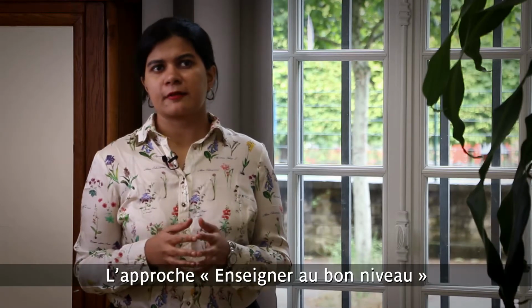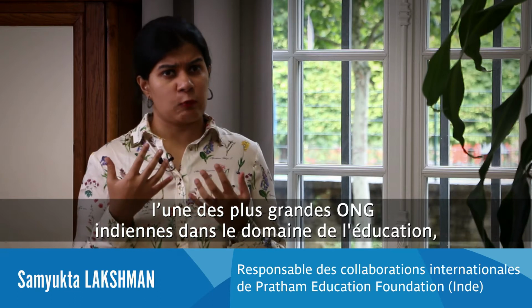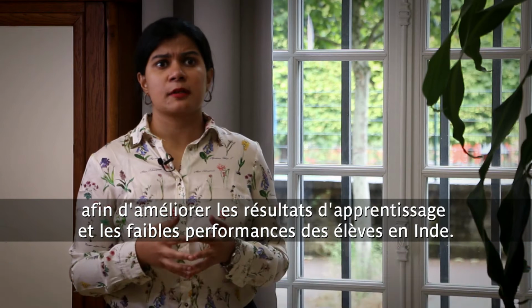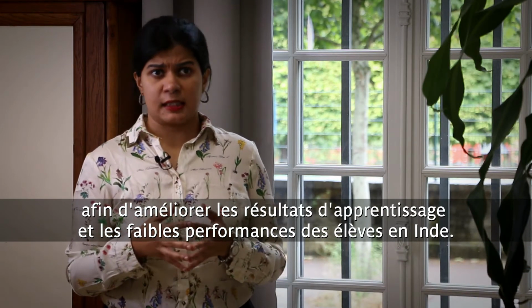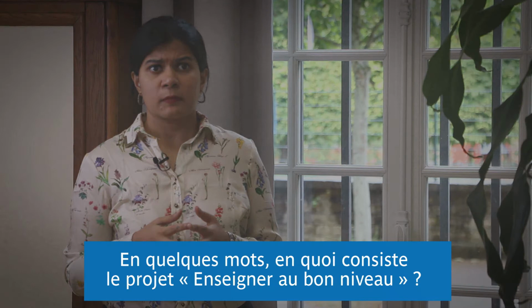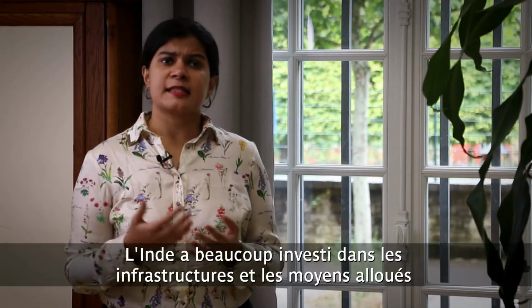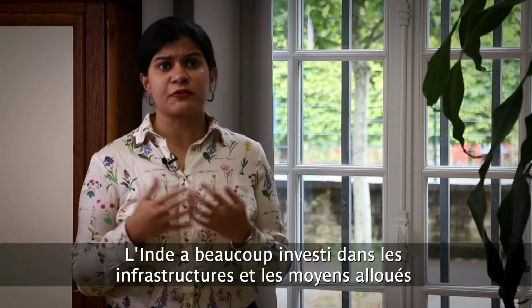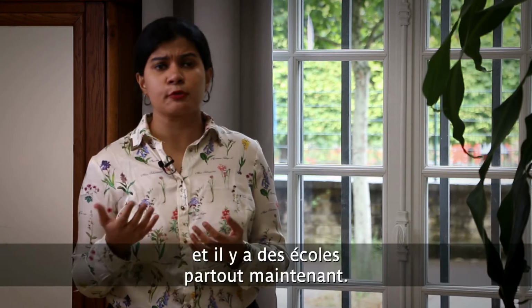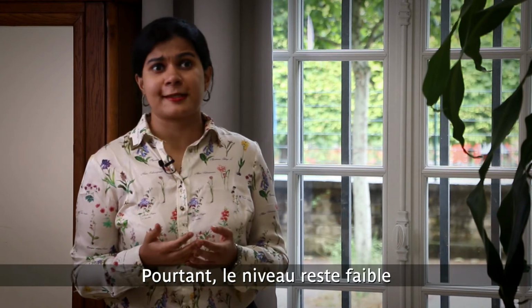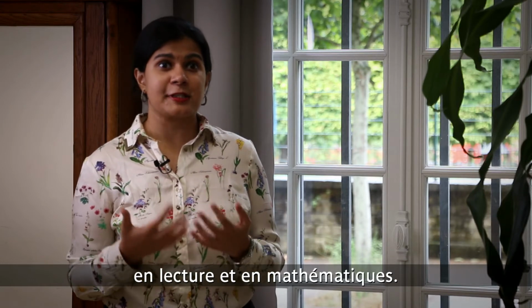So the teaching at the right level approach was pioneered by Pratham Education Foundation, which is one of India's largest education NGOs, to address the low learning outcomes in India. India has invested heavily in infrastructure and inputs, and there is a school in each habitation now, but as a result, there are low learning levels in reading and in math.